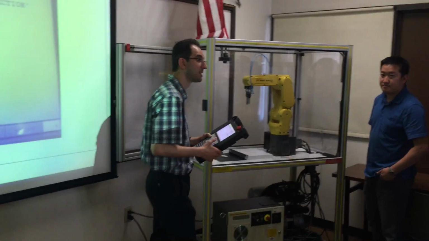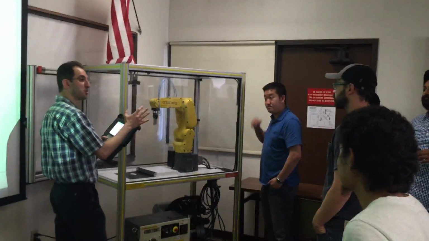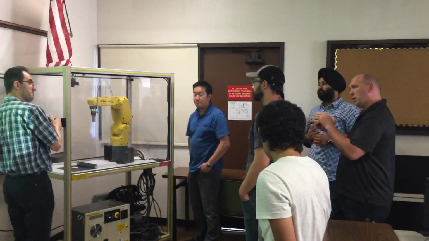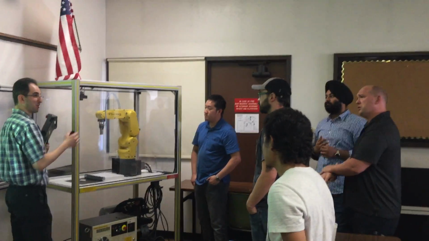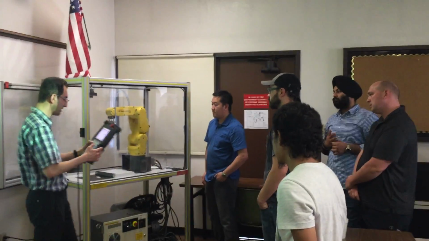How do you set this to be dependent on the orientation of the part? So the orientation, it automatically finds it, so you don't have to worry about the orientation. Right, but if you wanted to pass or fail based on orientation? You could, exactly. So, any questions?